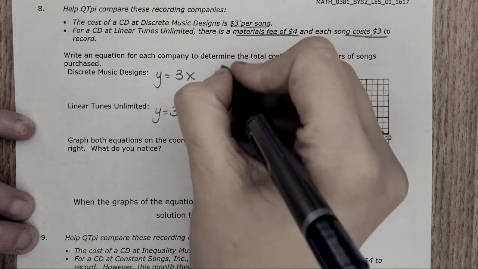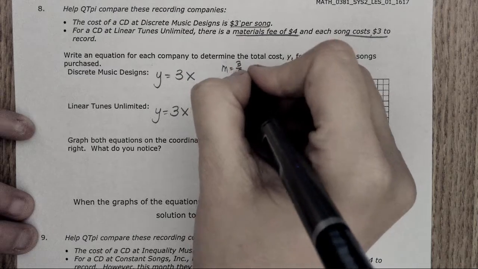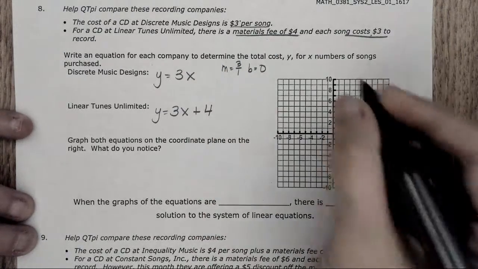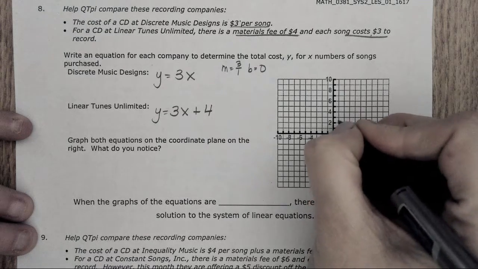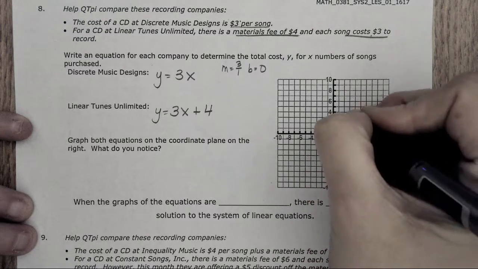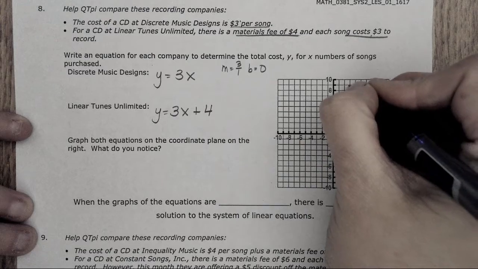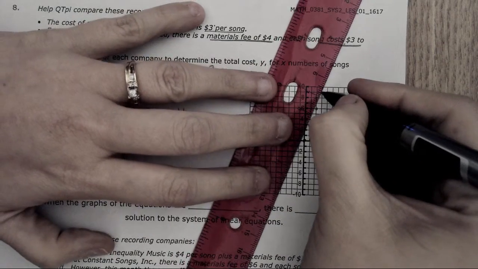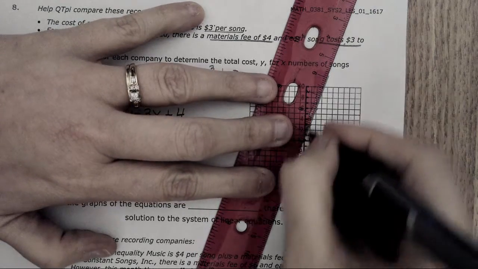So, for 3x, my m is 3 over 1, and my b is 0, because I don't have one. So I start at 0, I rise 3, run 1, rise 3, run 1, and I keep on doing that. I'm trying to make a precise line because I want to get a precise answer.